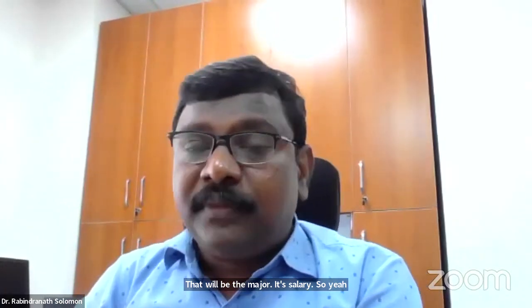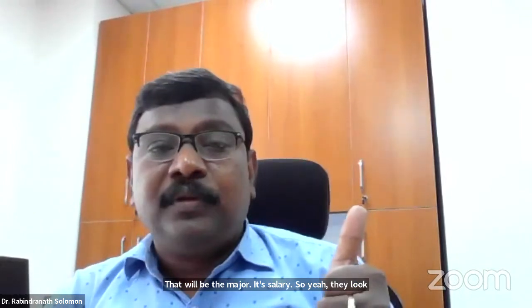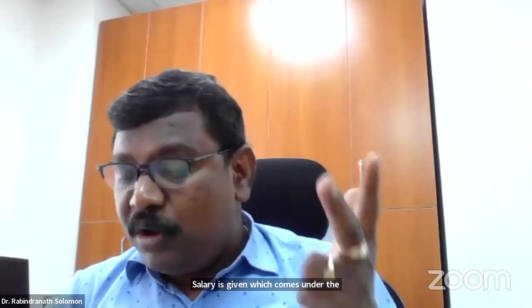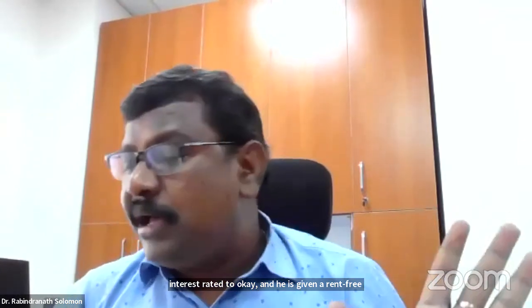So here they look at the items that are given to you. Salary is given, which comes under the subhead salary, bonus, dearness allowance, contribution to recognized provident fund, interest related to provident fund. Okay. And he is given a rent-free accommodation, and the company pays life insurance premium. These are the items that are given to you. First item is, what is the first item? Salary. He has given you salary 2,000 per month.